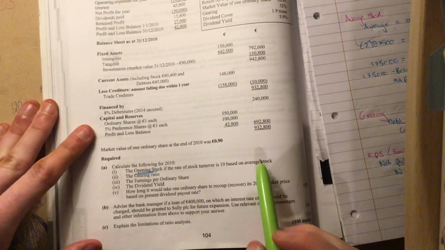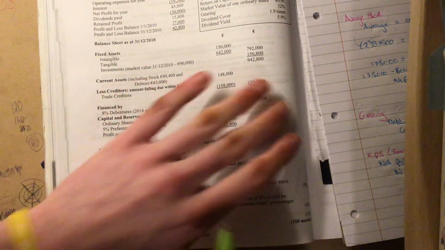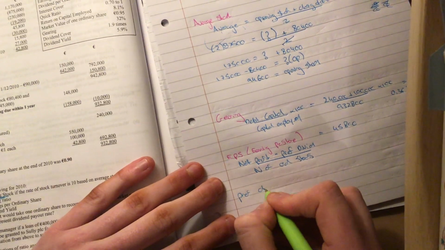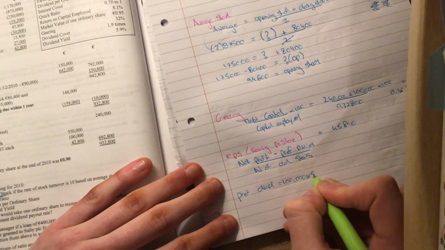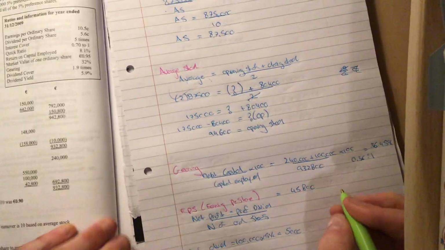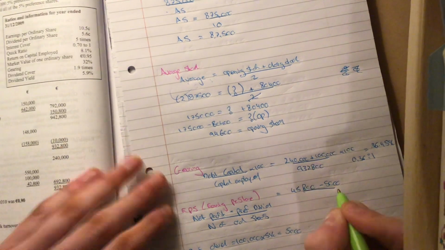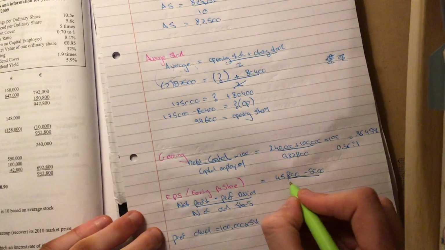How do I calculate it? It's just 100,000 multiplied by 5%, so that's my preference dividend, 5,000. So 45,800 minus 5,000, all over my number of ordinary shares, which in this case, as you can see here, is 550.